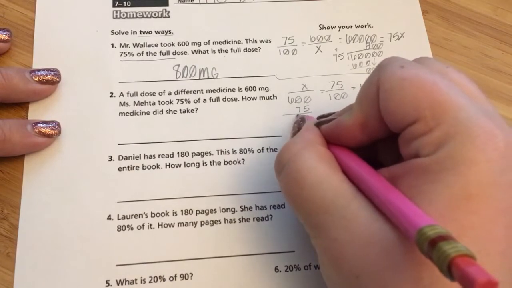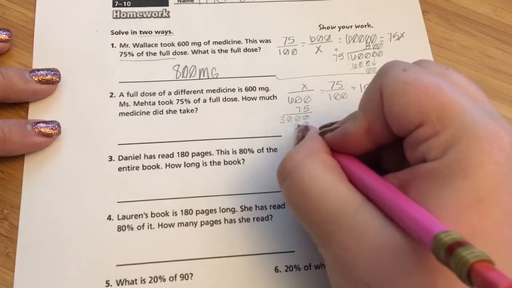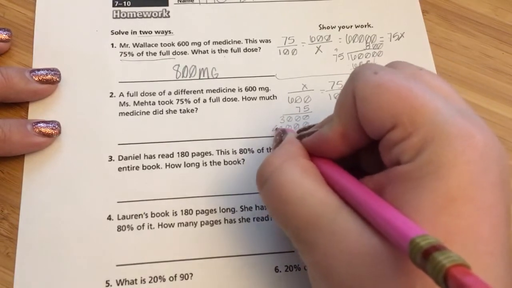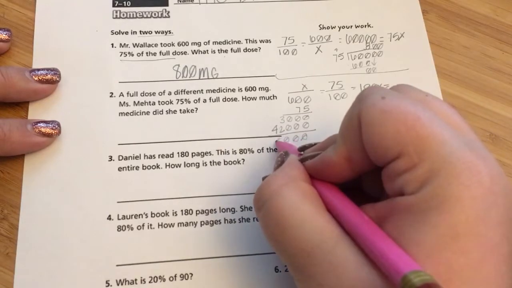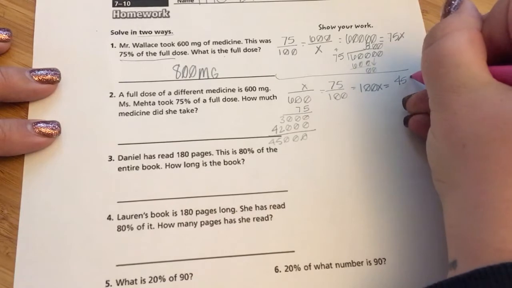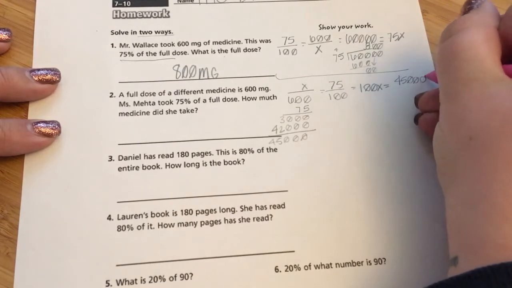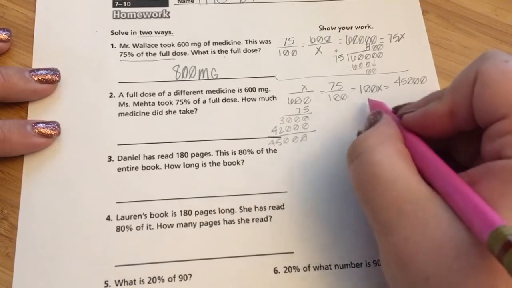5 times 0 is 0, 0, and 30. Put my placeholder, 0, 0, and 42. Add it together, 0, 0, 0, 5, 4. 100x is equal to 45,000. Now, how many times does 100 go into 45,000?